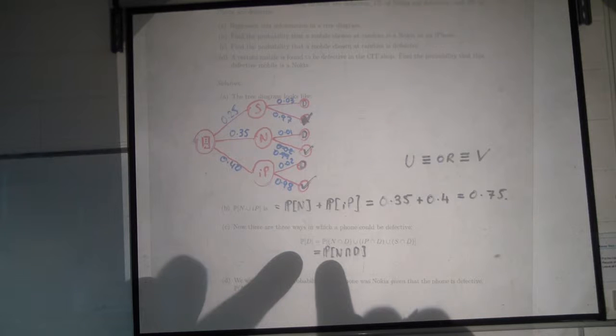So this is or, so Nokia and Defective, or iPhone and Defective, or Samsung and Defective. So we can put in the plus here. Now I'm happy enough with you going to the 3rd line, but we'll take the or means plus. So Nokia and Defective. So you can't be Nokia and Defective and iPhone and Defective at the same time. They're mutually exclusive, so the or means plus.